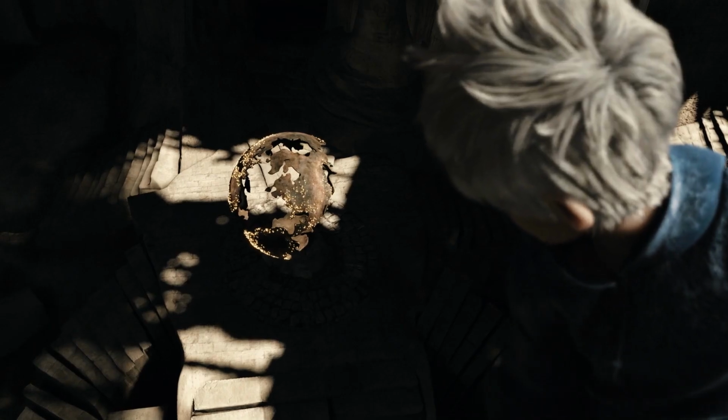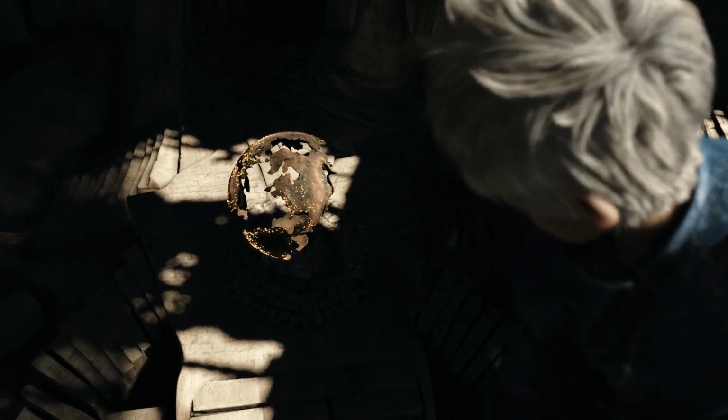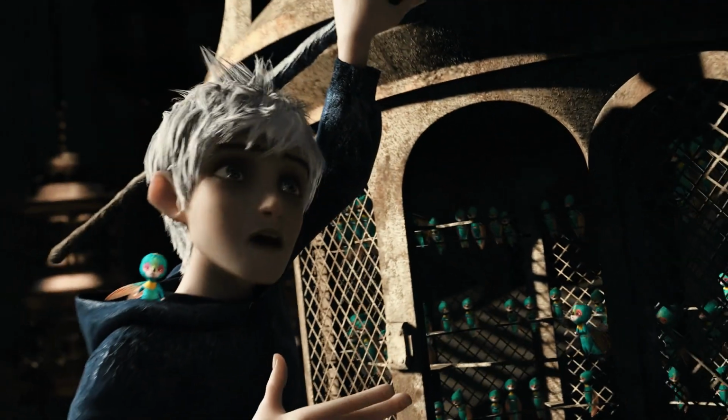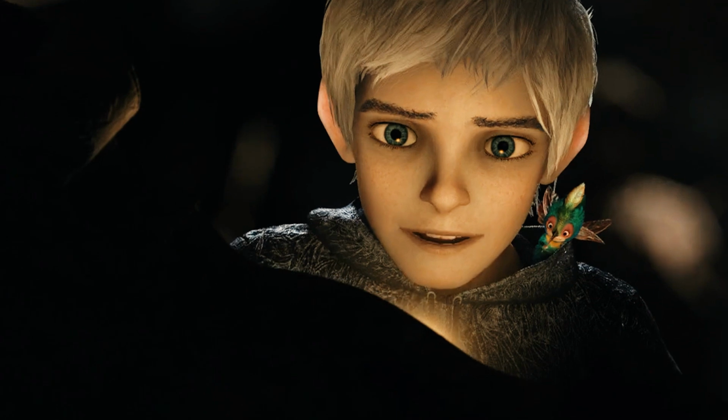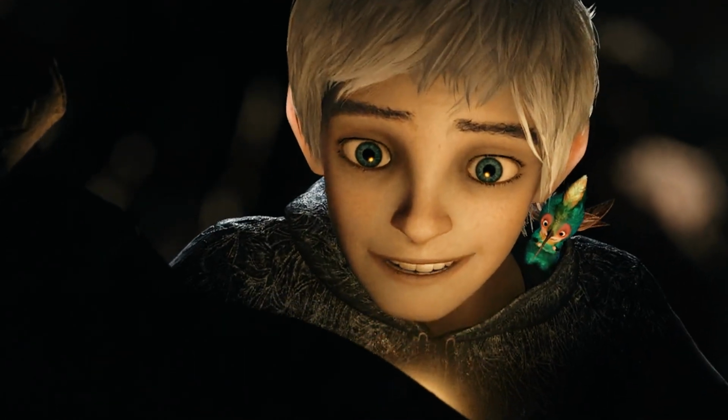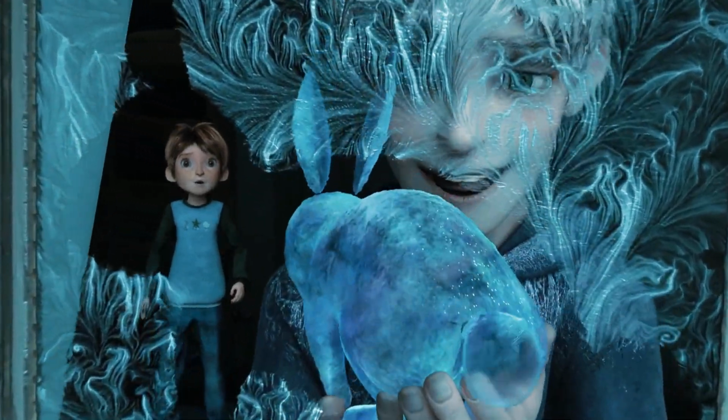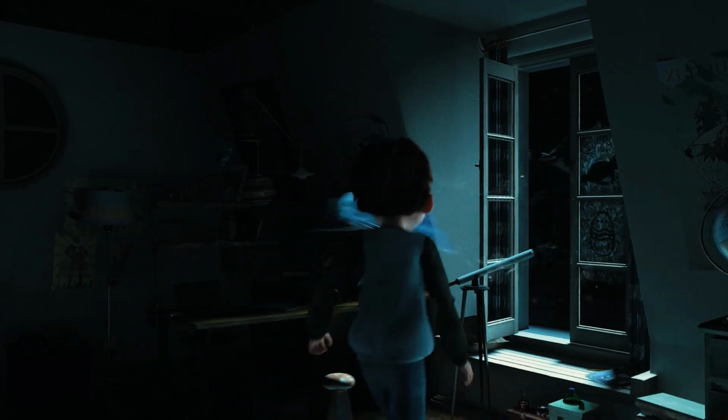Pitch Black arrives at the North Pole and watches as the lights go out. Jack returns to Pitch Black's lair and tries to free the fairies, but they can't fly. After realizing that James is the only child who still believes in magical creatures, he rushes to his house and draws a bunny on the window, bringing it to life.